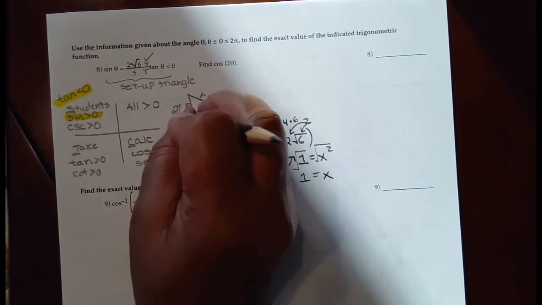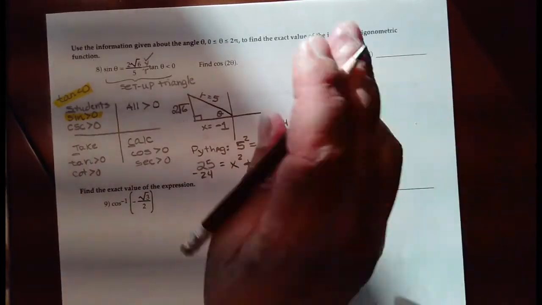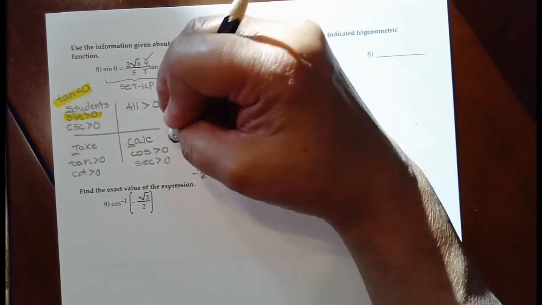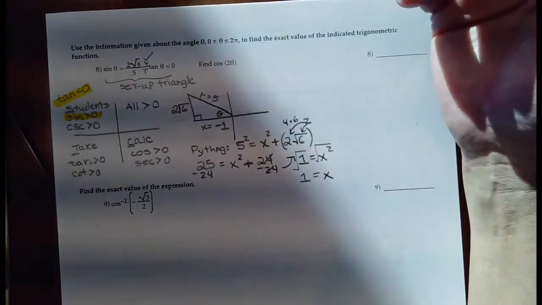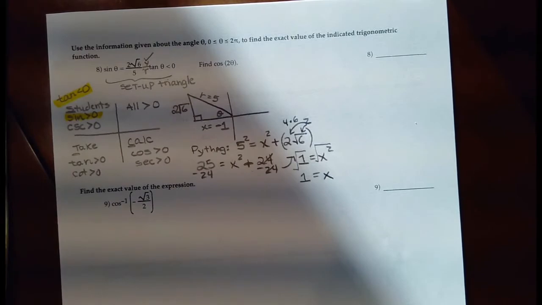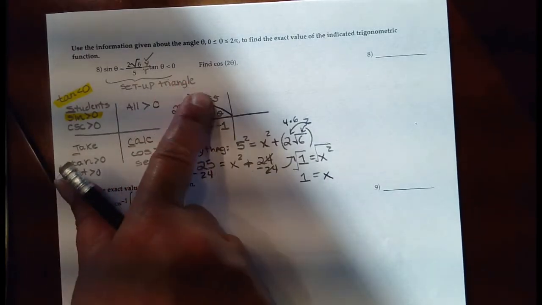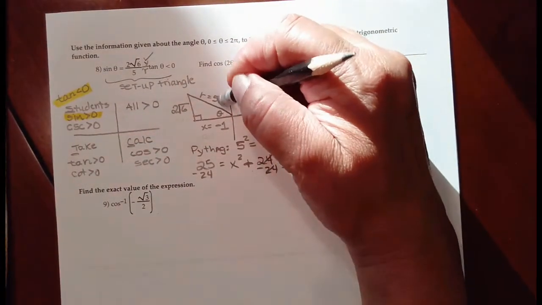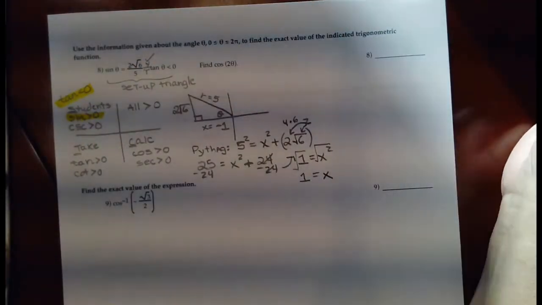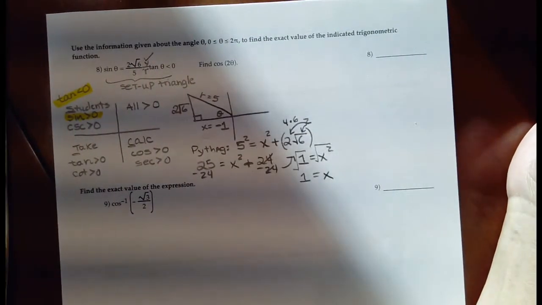You can use the vertical leg as the whole sine and the horizontal leg as the entire cosine, but really only when you're in a triangle where the hypotenuse is 1. Then you can get away with that. So here let's stick to our x and y type definitions for sine and cosine that we learned in chapter 6, and I will remind you of those.